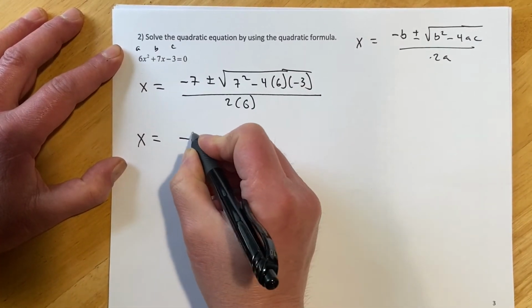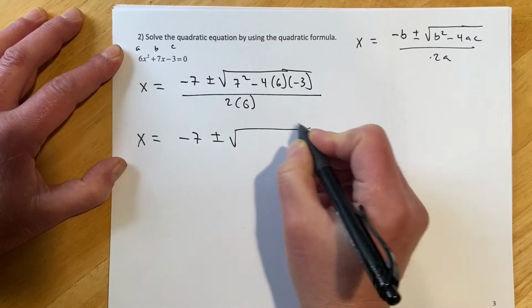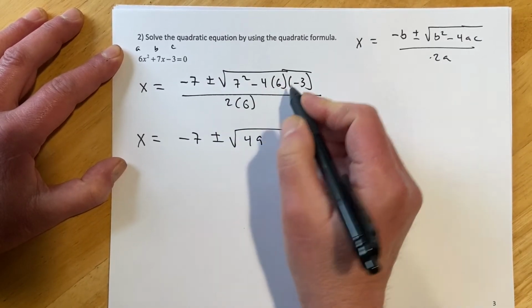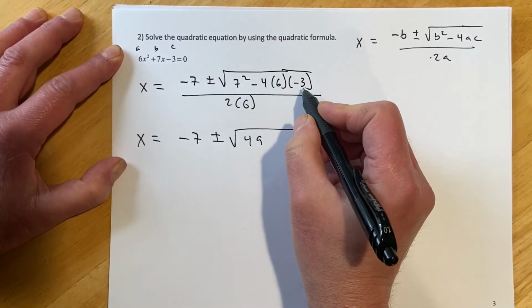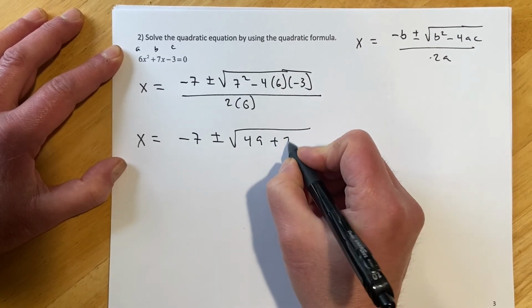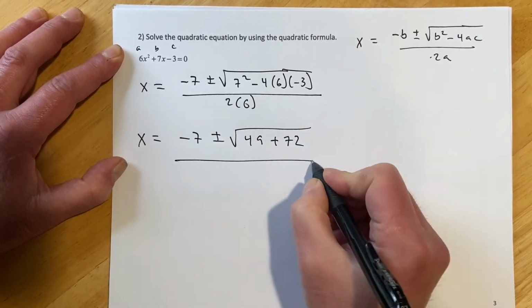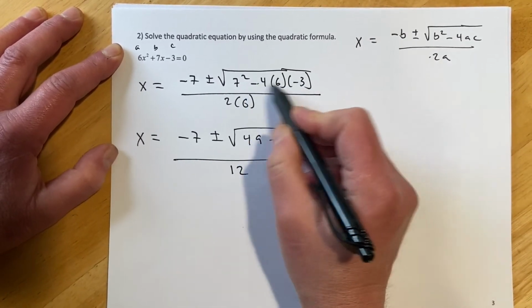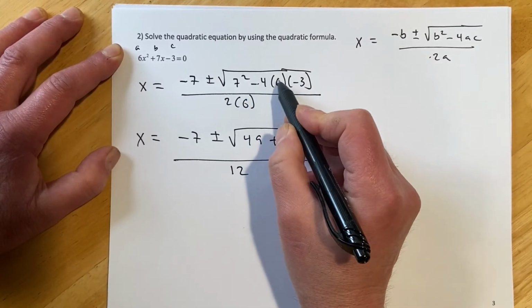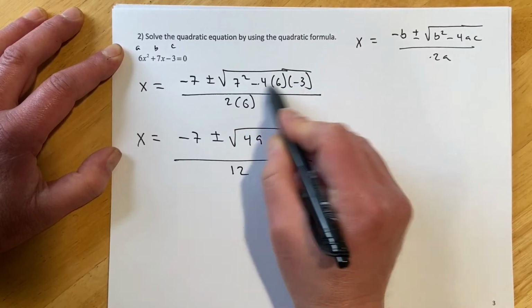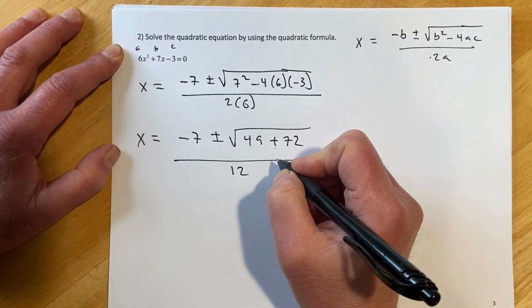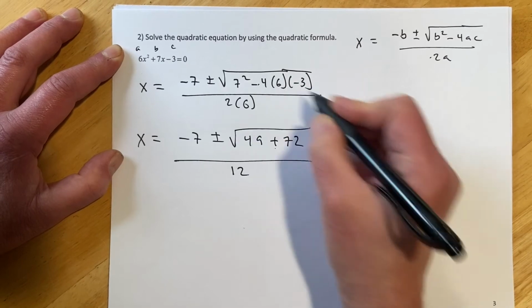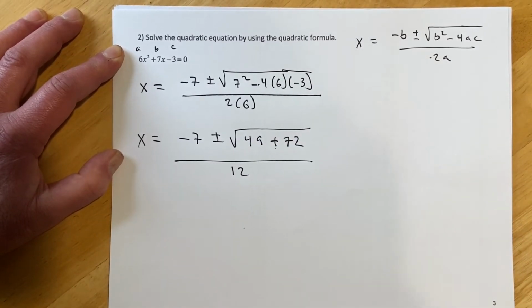And then let's clean that up a little bit. So that's 49. 24 times 3 is 72. And we're adding those, all over 12. Up here, I just count the signs. I don't think, okay, that's negative, and negative times negative makes positive. I'm like, 2 negatives is going to be positive, and I come down and write the plus. If I had 3 or 1 negatives, I just come down and write the minus and not overthink it.